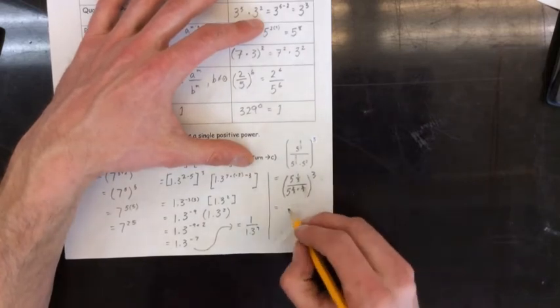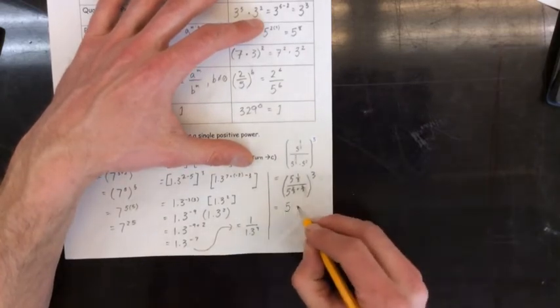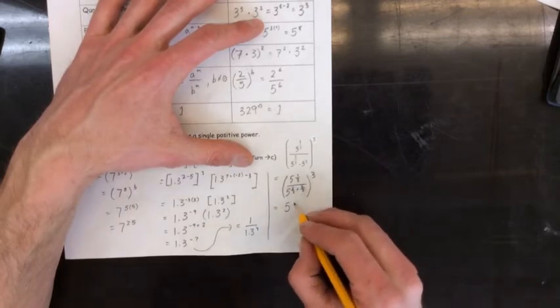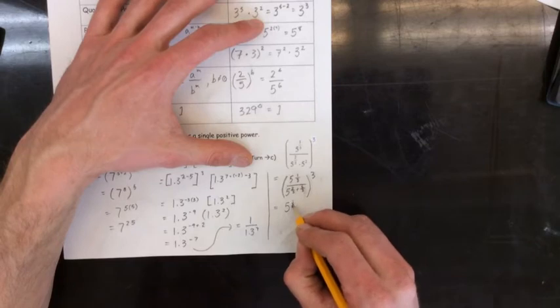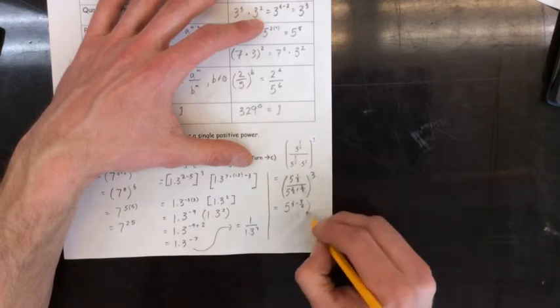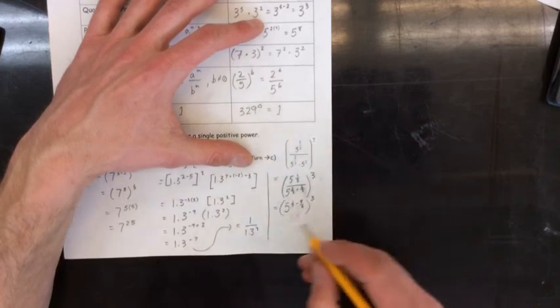Then I'll have 5 to the power of 1/3. 2/3 plus 6/3 is 8/3. So I will subtract that on top. And this is all to the power of 3.